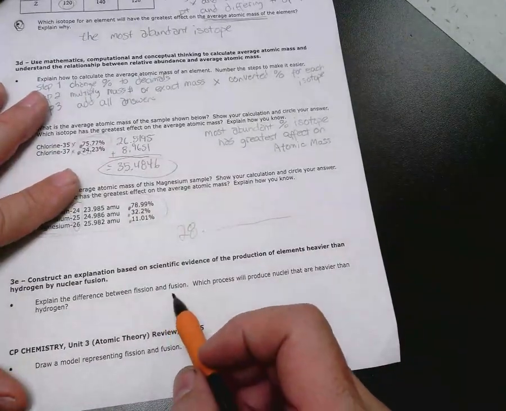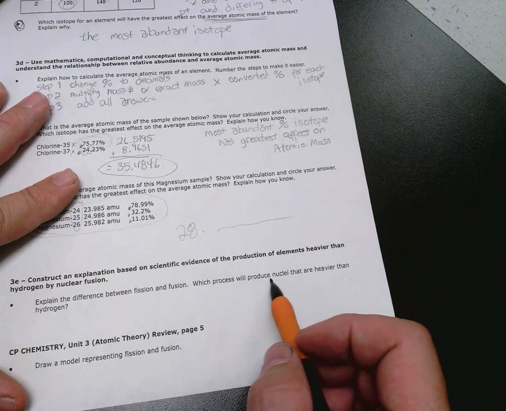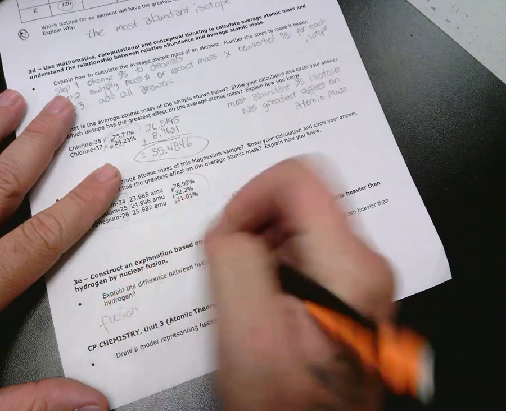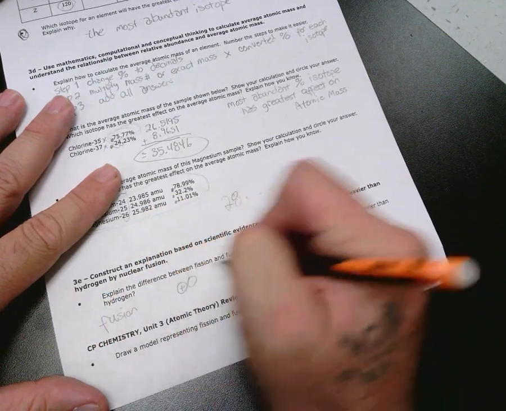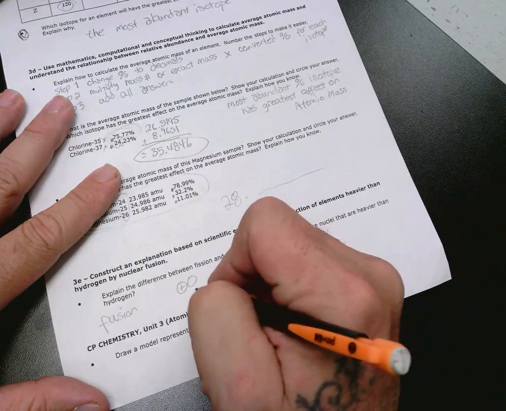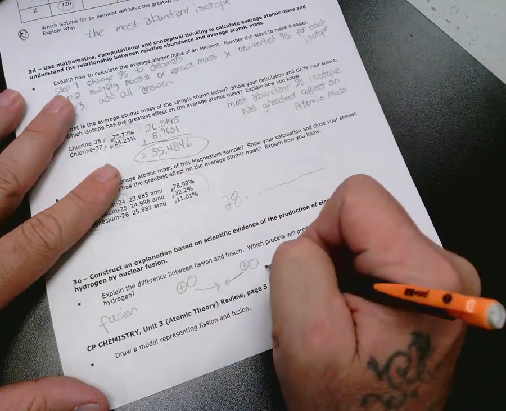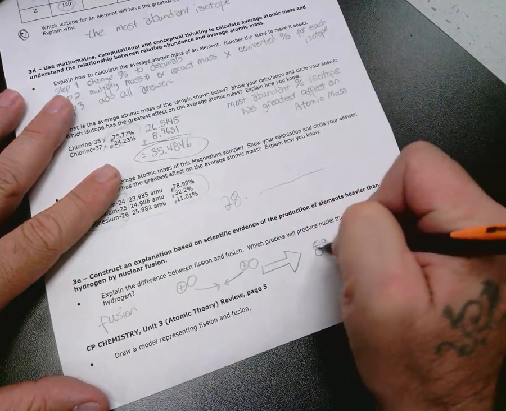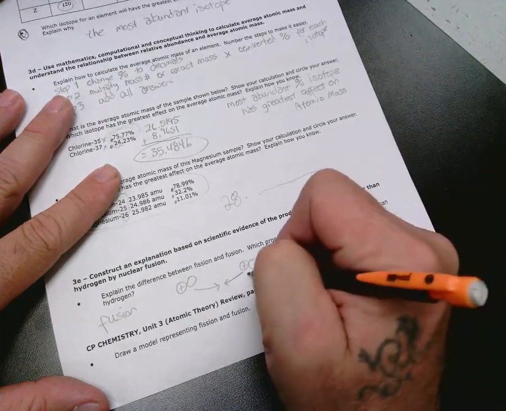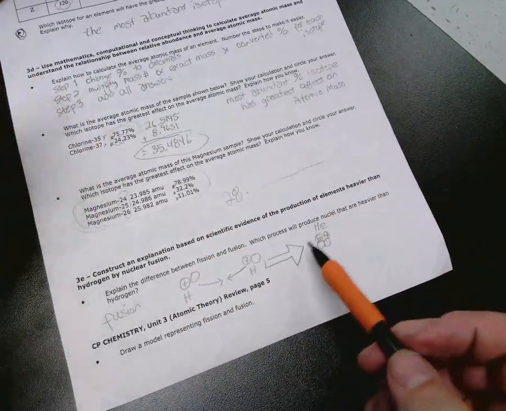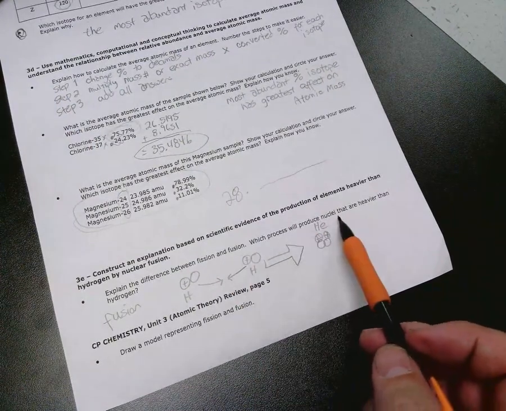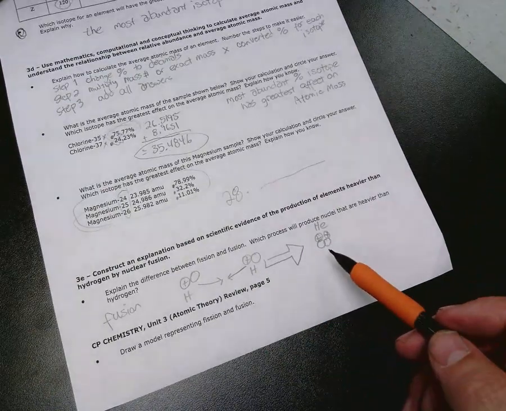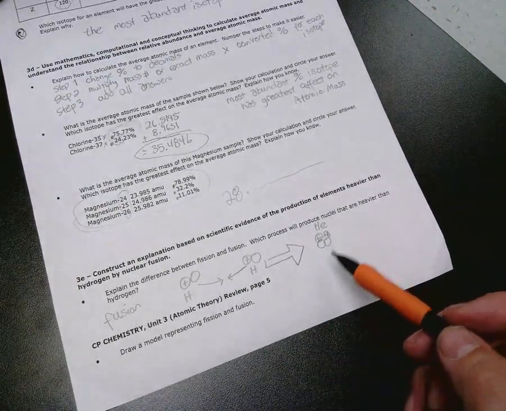Explain the difference between fission and fusion. Which process will produce nuclei that are heavier than hydrogen? Well, fusion will. And fusion is taking two lighter nuclei like hydrogens. If I take two hydrogens and I smash them together, then I make a helium. So how do I make nuclei that are heavier than hydrogen? By fusion. Fission is the exact opposite. It's where I take heavier elements and I bust them apart and make lighter elements or lighter nuclei.